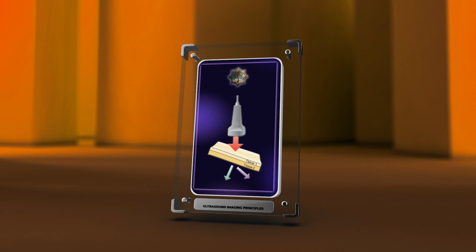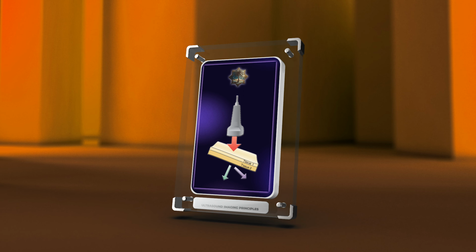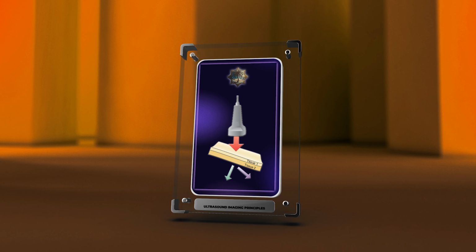As future healthcare professionals, your proficiency in ultrasound will contribute significantly to patient care in the ever-evolving field of radiology.